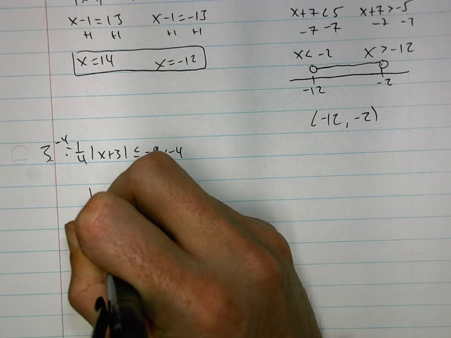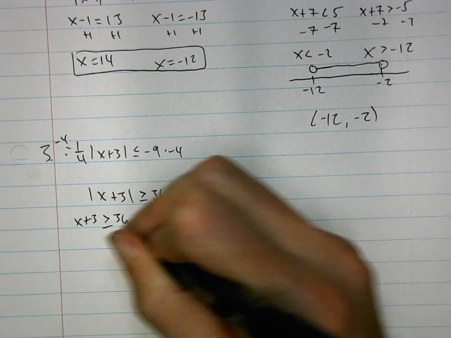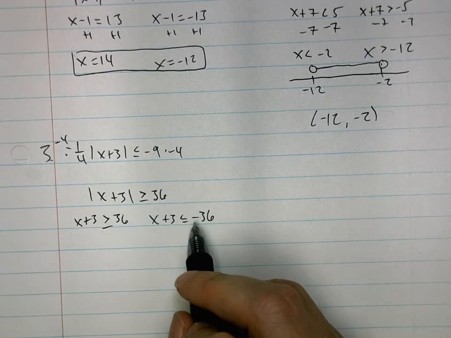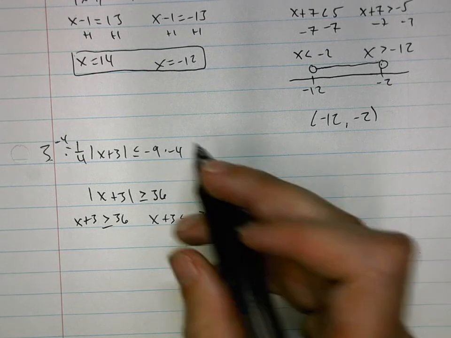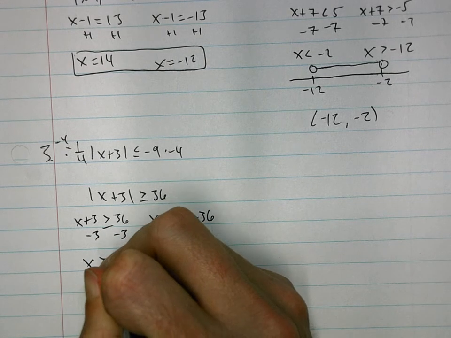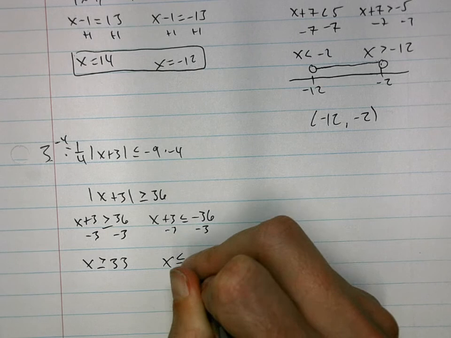So x plus 3 is greater than or equal to 36. X plus 3 is less than or equal to negative 36. When you split them up into 2 equations, make sure that when you make it negative, you switch the sign. And subtract 3 on both sides. X is greater than or equal to 33. Subtract 3 on both sides. X is less than or equal to negative 39.